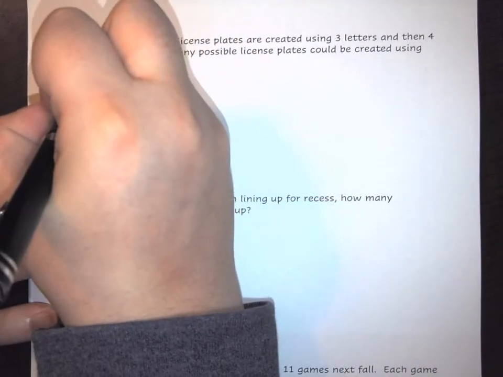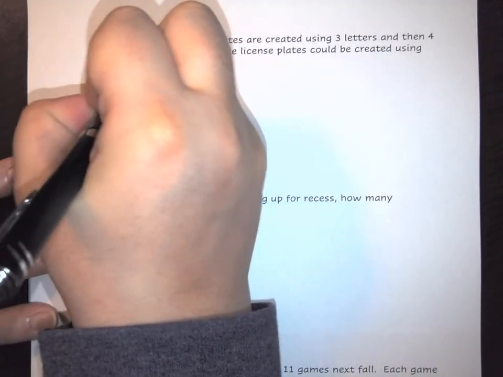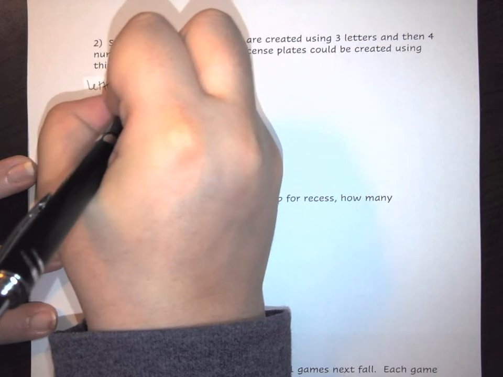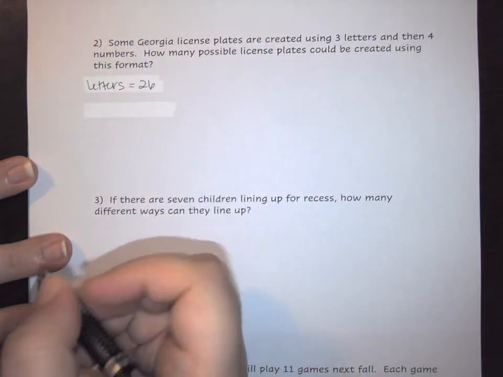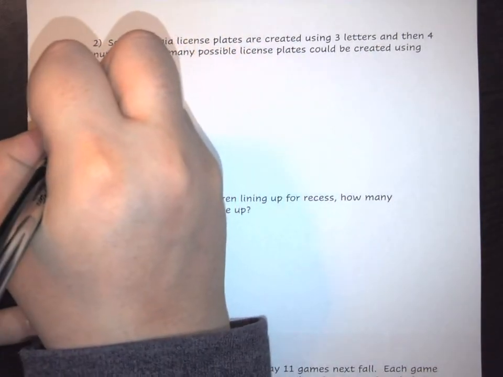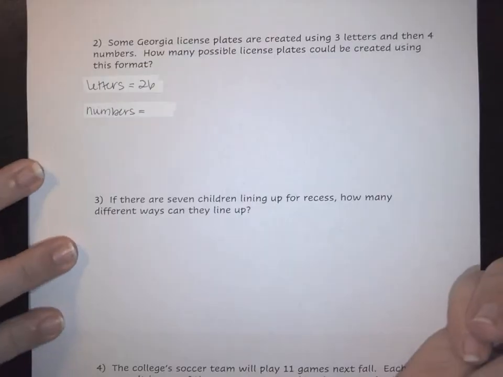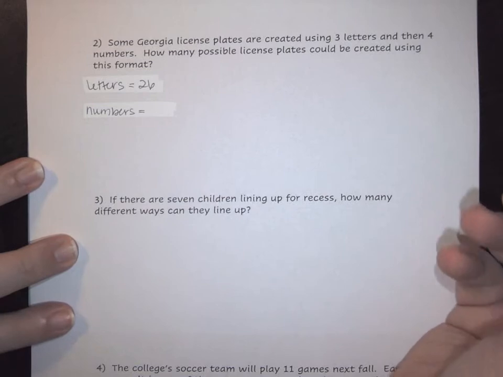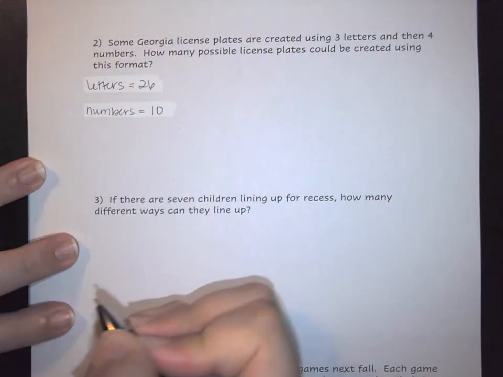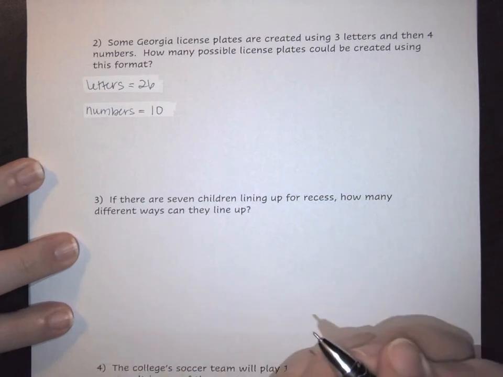So first we have letters, and in that we have 26 letters in our alphabet. Our second option is numbers. Now, if you think of a license plate, each number is a single digit. So when we're thinking about single digits, we actually have 10, and those digits would go from 0 to 9.